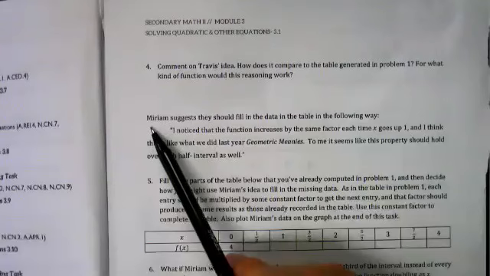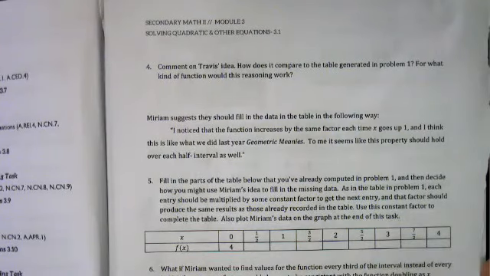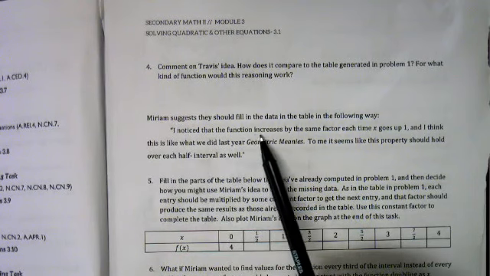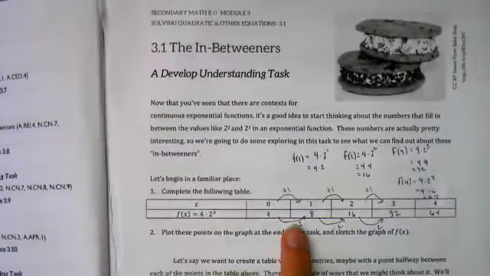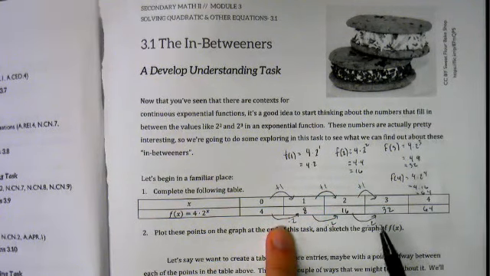Okay, let's continue. Miriam suggests they should fill in the data in the table in the following way. So we listened to the way Travis suggests to fill in the data, and now we're going to listen to Miriam. She says, I noticed that the function increases by the same factor each time x goes up by 1. So she is commenting, back to here, that these factors are all the same, right? It's always 2. But she didn't comment that it was always 2. She said it's always the same. So the 2 doesn't matter as much to Miriam as the fact that they're all the same.